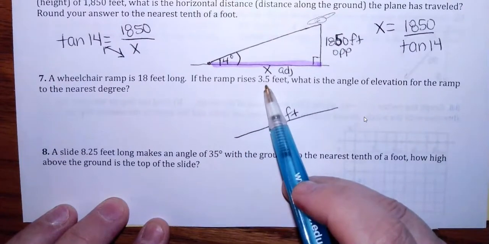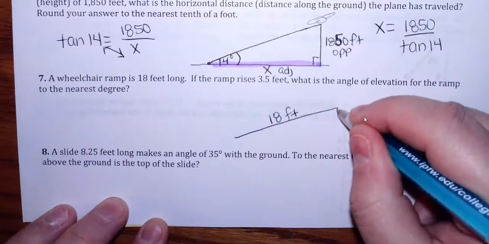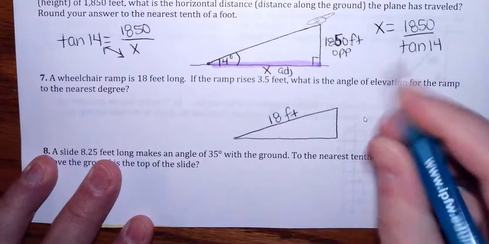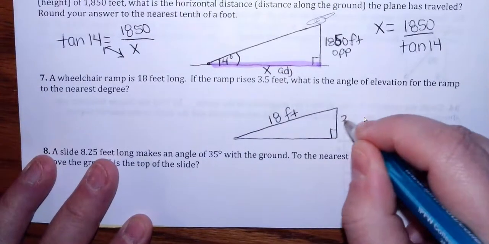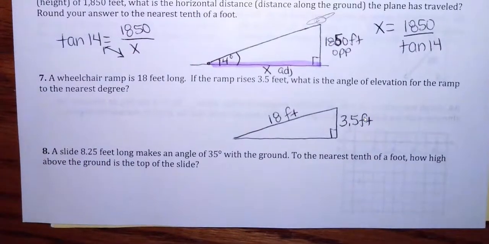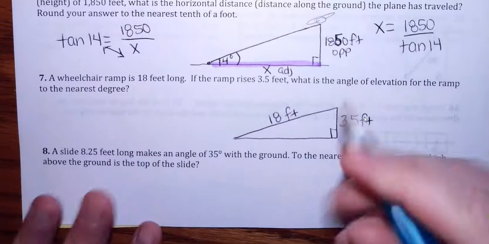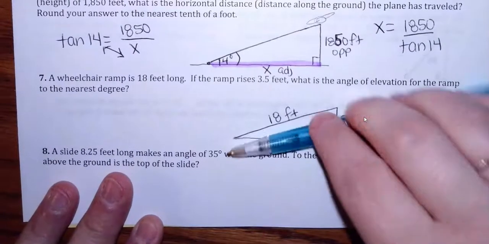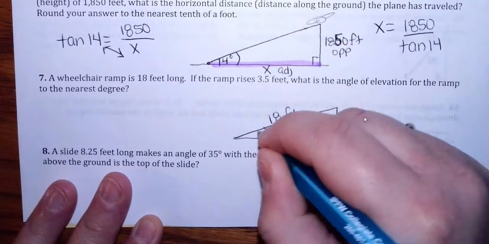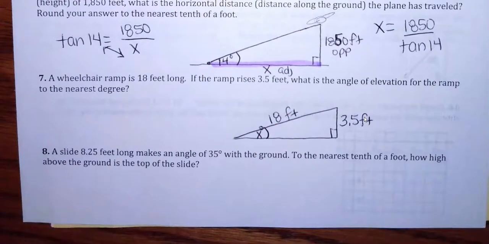Rises 3.5 feet. So the rise is going to be the vertical distance. So let's say the bottom of this is the ground. So this is not to scale. This is 3.5 feet for the rise. What's the angle of elevation for the ramp to the nearest degree? So up from the ground, the angle of elevation would be here. And I don't know it for this problem, so that's what I'm going to figure out.